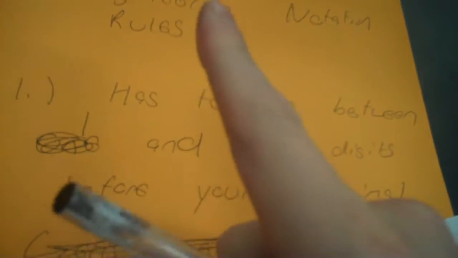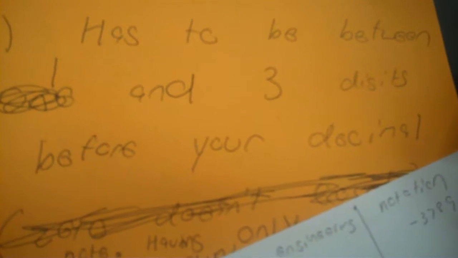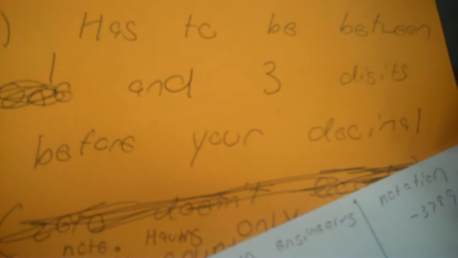Okay, there's rules. You have a rule sheet for engineering, so you can kind of look at it. It says, rules here. In scientific notation, there had to be one digit in front of the decimal, and it couldn't be 0, okay? It had to be something else, one digit. Has to be between 1 and 3 digits before your decimal in engineering notation. 1 and 3. If there are 4, the decimal has to move. If there are 5 or more, the decimal has to move. Okay? There can only be between 1 and 3 before the decimal.